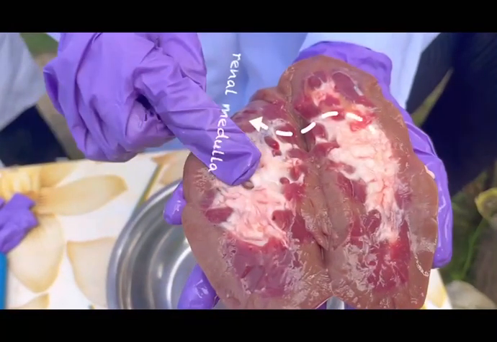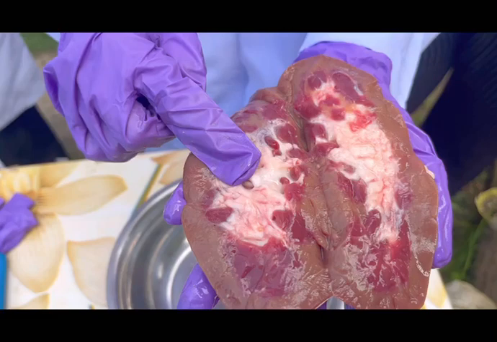Next is the renal medulla, which contains the cone-shaped renal pyramids that look striped because they are filled with collecting ducts. Between these pyramids, we can also find the renal columns, which hold the blood vessels that connect the cortex to the renal artery and renal vein. At the tip of each pyramid is the renal papilla, where urine drains into smaller chambers called the minor calyces, which join to form major calyces before converging into the renal pelvis.